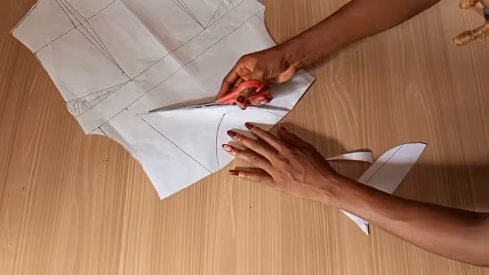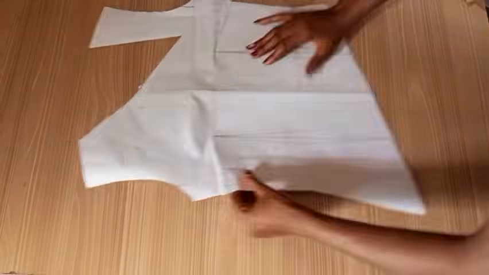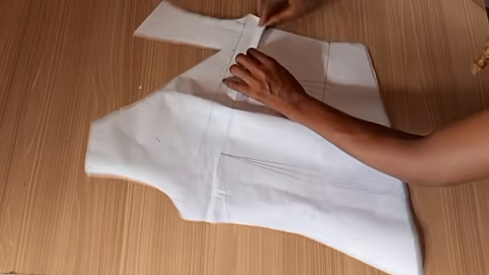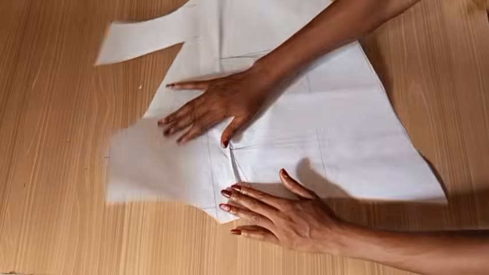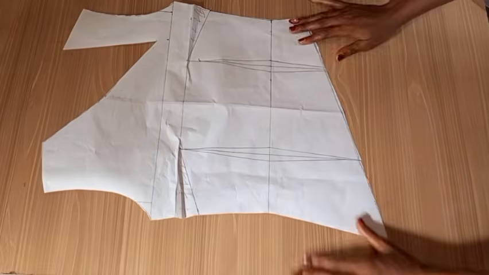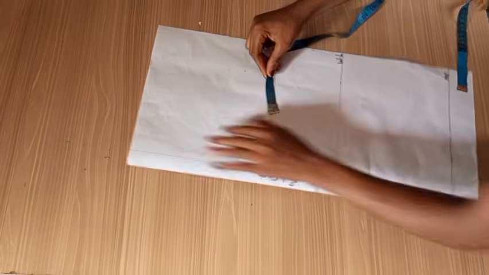And this is basically, I'll just go ahead and cut this out. Make sure to close down your bust before cutting on your fabric. And this is what we have. The next thing is to gather the down part to the upper part, and this is it. We're going to keep this aside.